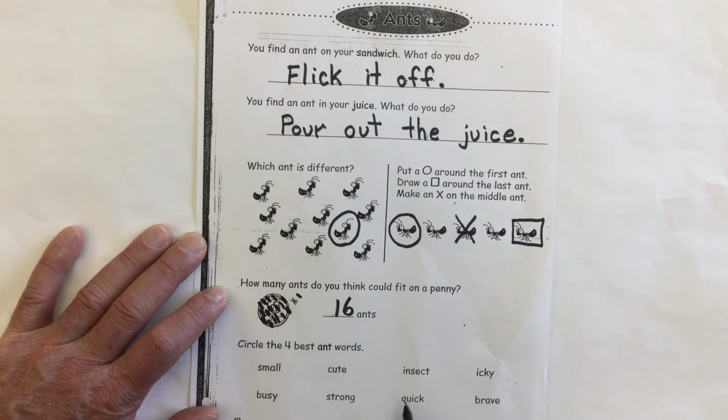They're very strong. Quick. I guess they could be. Brave. I don't know. I guess I've seen ants fight wasps and things. Maybe they're brave. Any of these answers could work. There's no right or wrong answer. It's really just up to you and what you feel. But you can only circle 4.